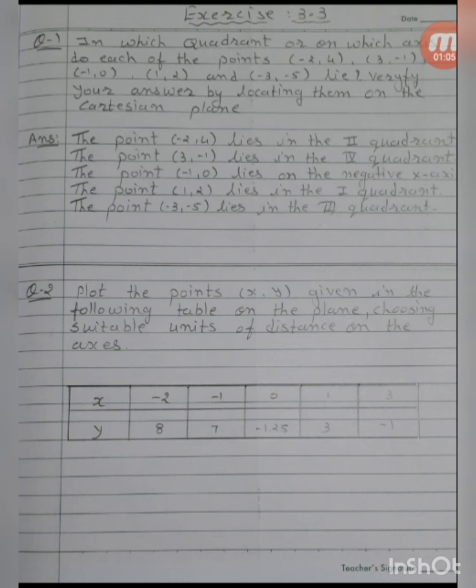Here you can see the y coordinate is 0, so this point lies on the x-axis. But here the x coordinate is negative, so it lies on the negative x-axis. The point (1, 2) lies in the first quadrant because here both are positive. And the point (-3, -5) lies in the third quadrant because here both coordinates are negative.